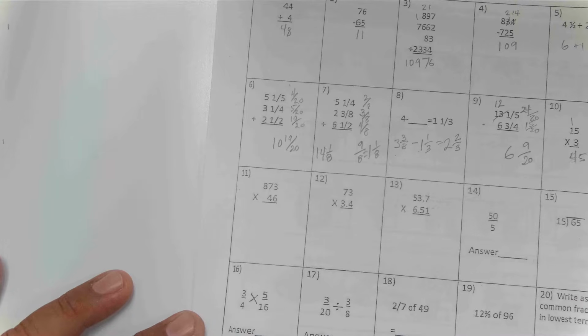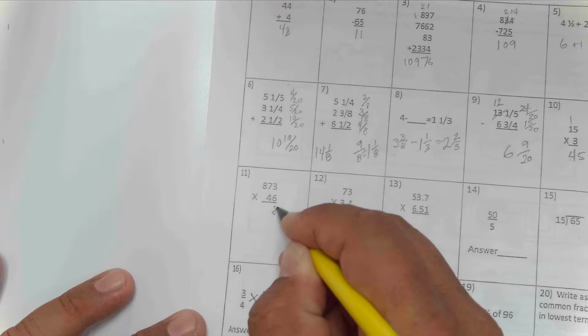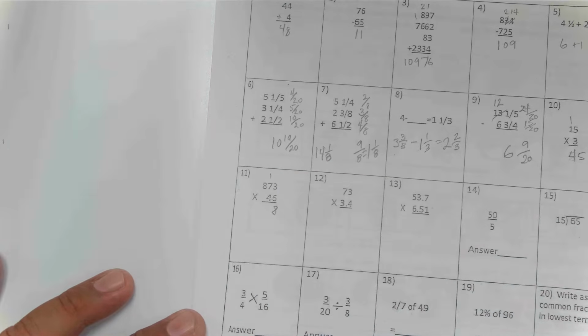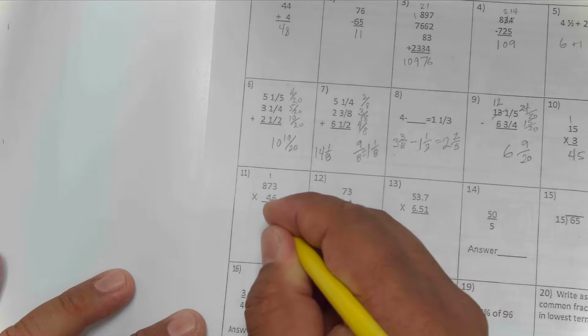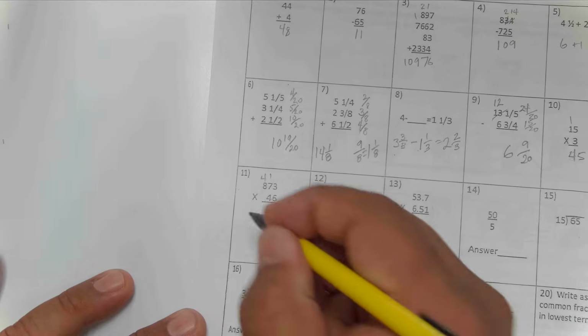Number 11. 873 times 46. 6 times 3 is 18, carry the 1. 6 times 7 is 42, plus 1 is 43, carry the 4. 6 times 8 is 48, plus 4, 52.